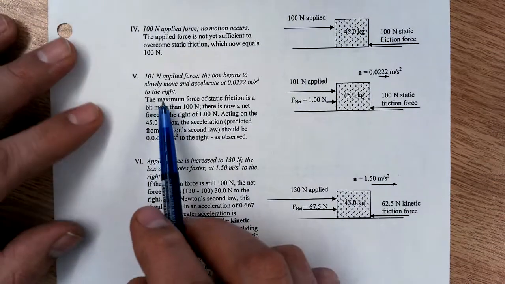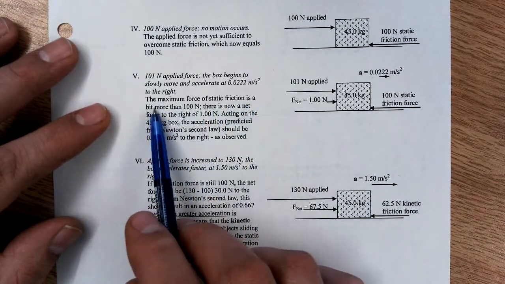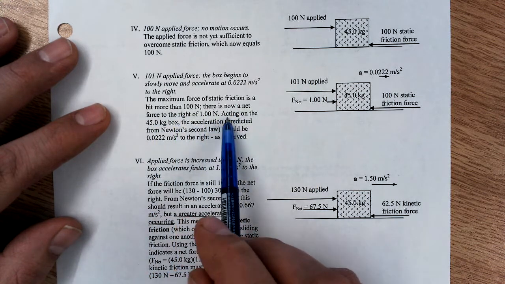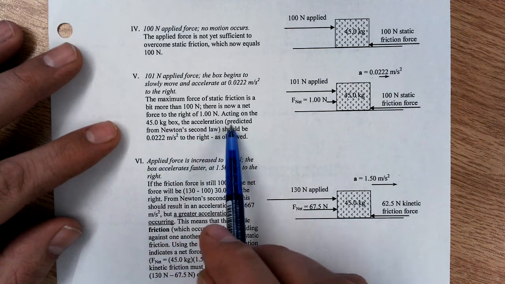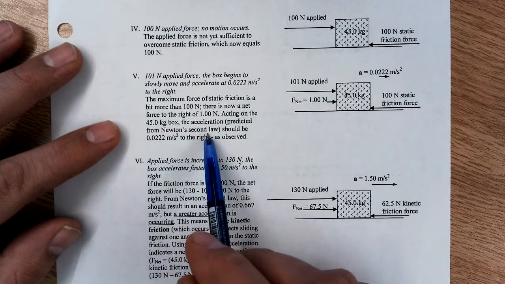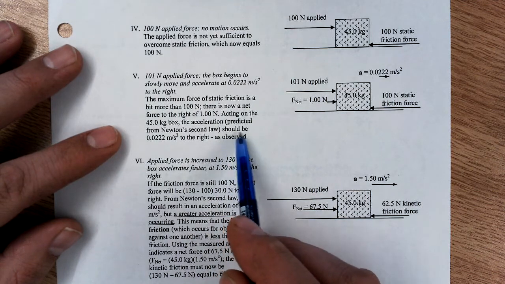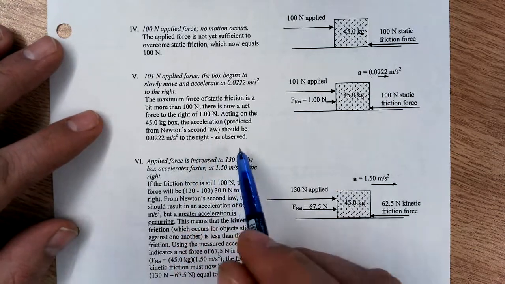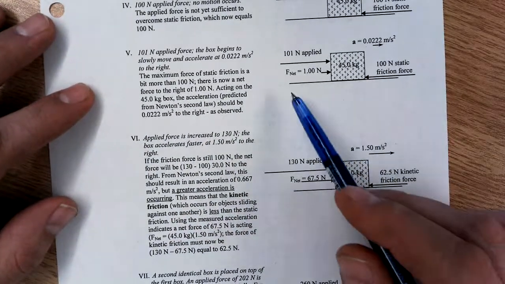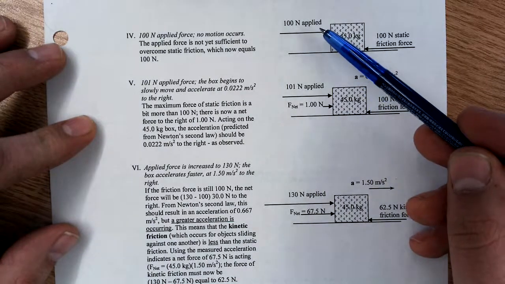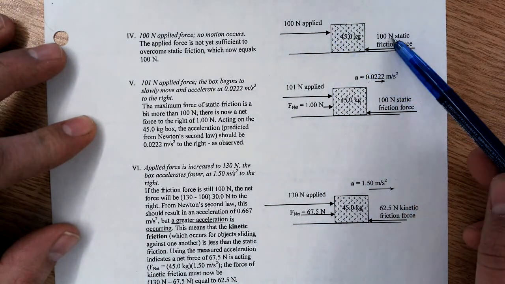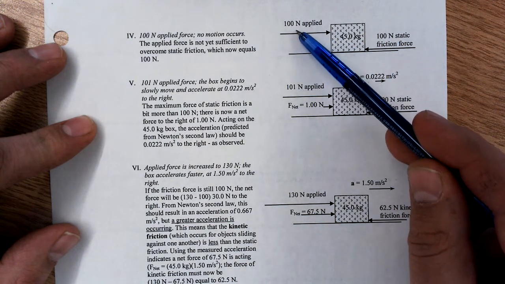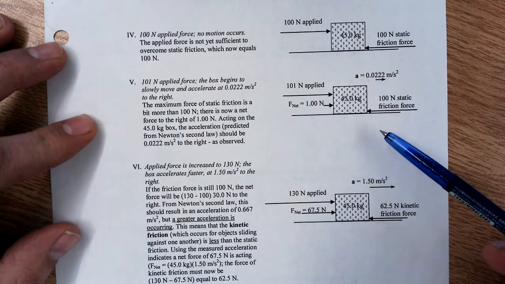Because of this, the maximum force of static friction is a bit more than 100 newtons. There's now a net force to the right of 1 newton acting on the 45 kilogram box. The acceleration predicted from Newton's second law, which is F equals ma, should be about 0.0222 meters per second squared to the right, as observed. As you overcome the force of static friction, the maximum force of static friction would be this 100 newtons. As soon as you apply more than 100 newtons, the box will start to move.